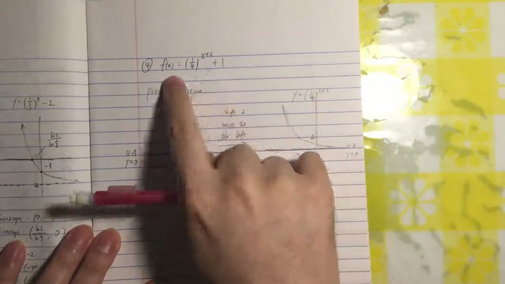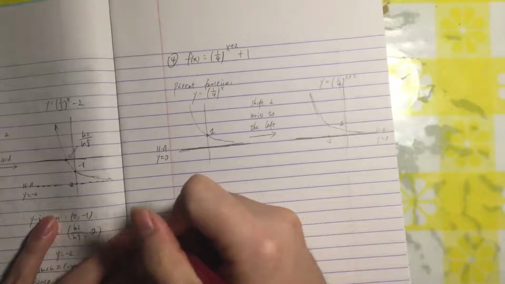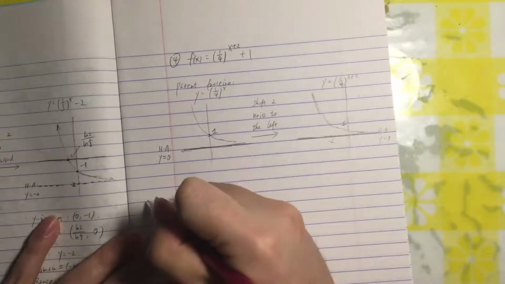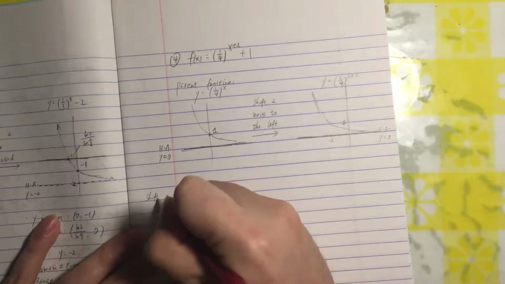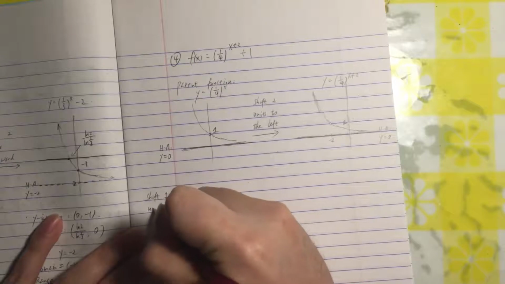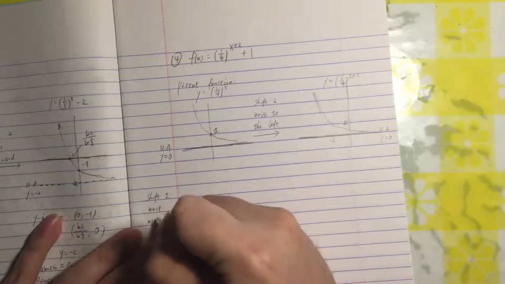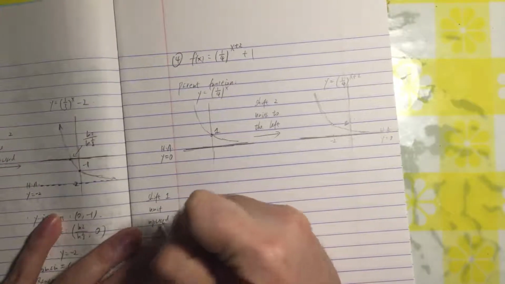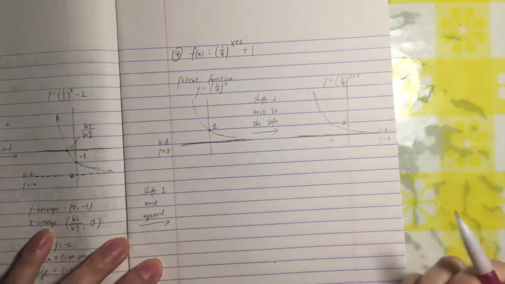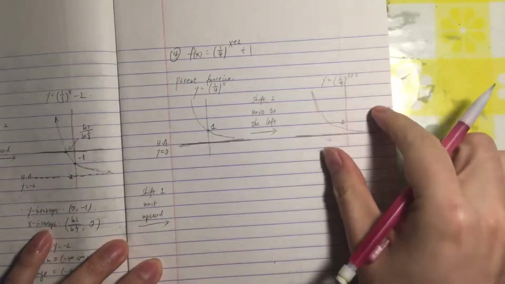Next, we need to add 1 to the function. If we add 1 to the function, we shift the entire graph 1 unit upward. So next, I shift the graph 1 unit upward.